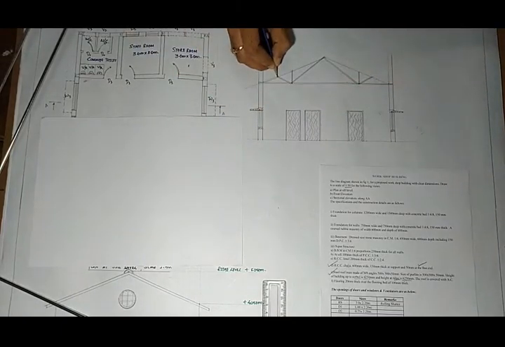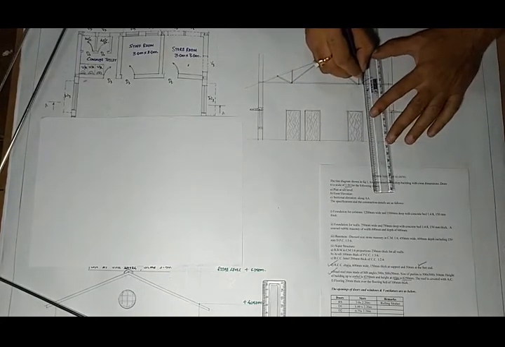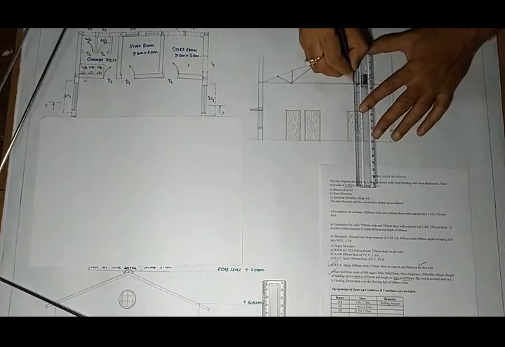So these may be welded connections or bolted connections. If you weld, we are going to use the gusset plates like this.